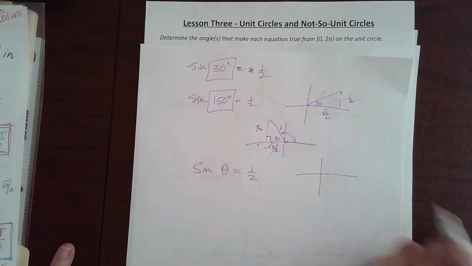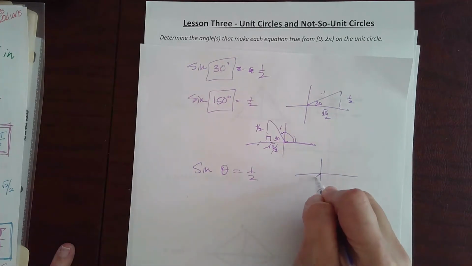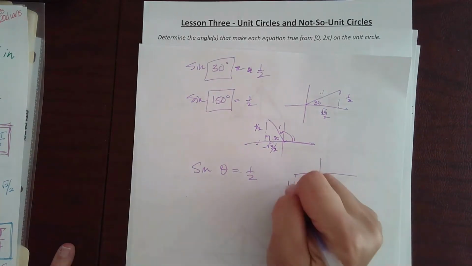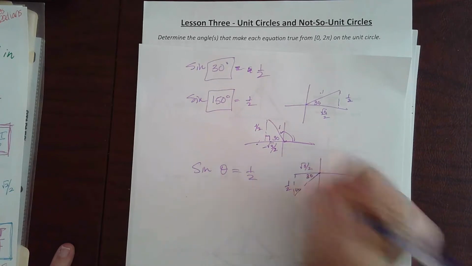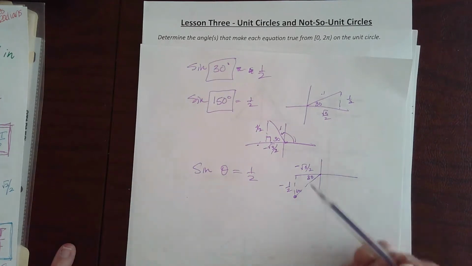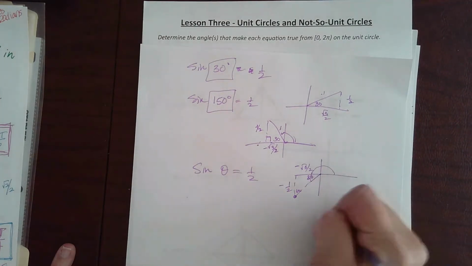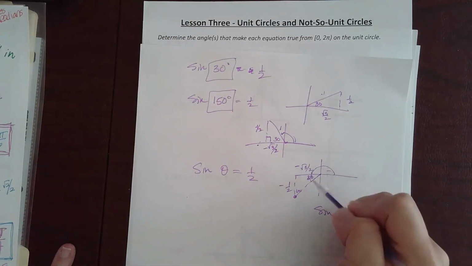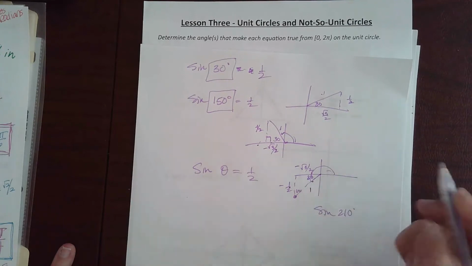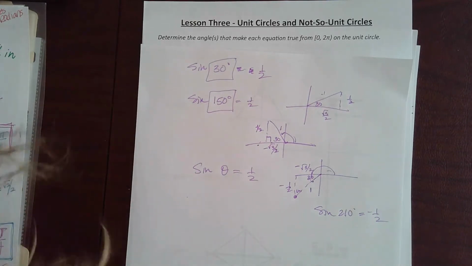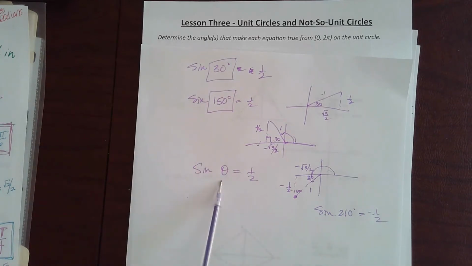You might be thinking, well, wouldn't that be true for all 4 quadrants? Remember, if we put 30 degrees in quadrant 3, this would be a half, and this would be root 3 over 2 because that's your 60-degree angle. But our x and y values here are both negative. So this would be sine of 210, since 180 plus 30 is 210. Sine of 210 is y over 1, which would be negative a half. Obviously negative a half is not equal to a half, and that's why there are only 2 answers to this equation and not 4.